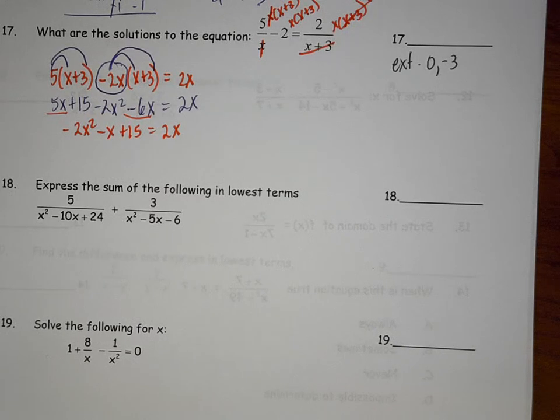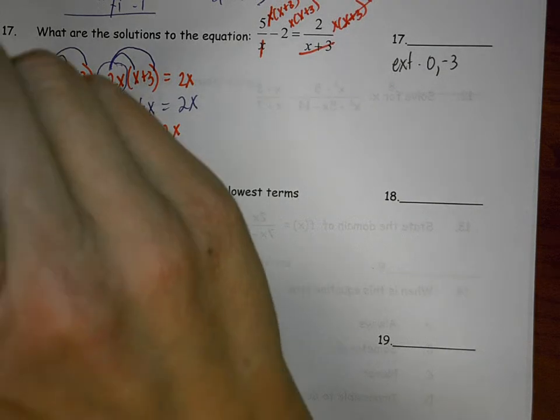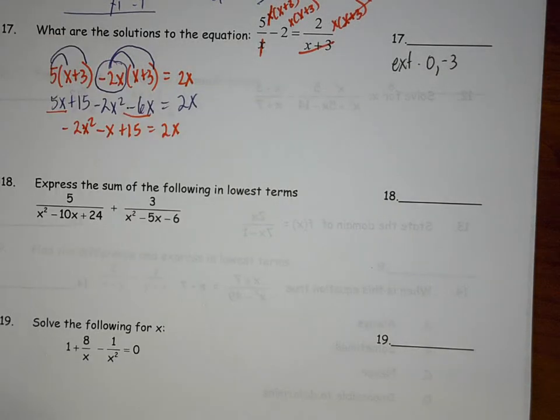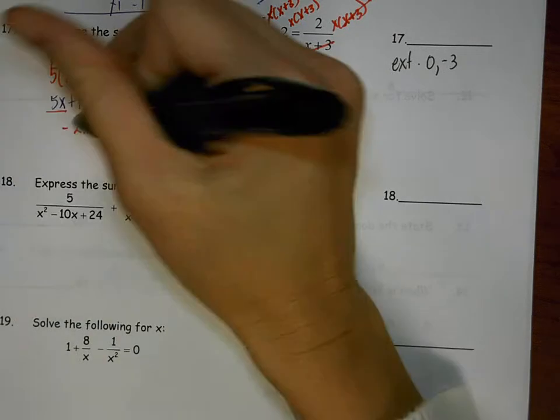Which way am I going to move things? To the left. To the right. To the right. Why am I going to move it to the right? You want your highest exponent term to be positive. Okay? The x squared needs to be positive.